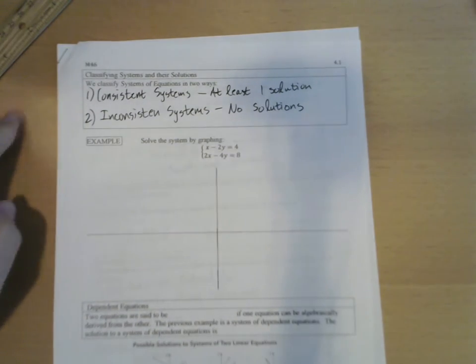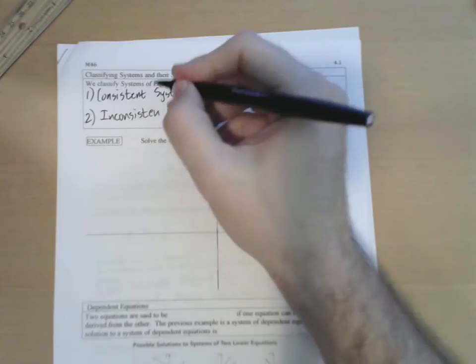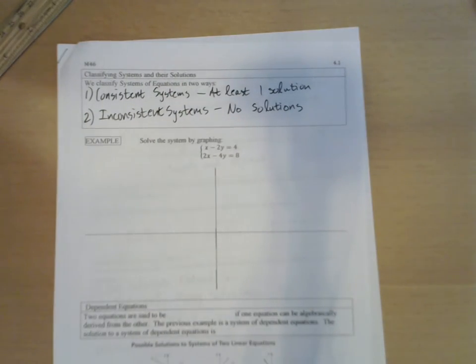And so the last example was an inconsistent system. It had no solution. So when you have an inconsistent system of two equations, it means that your lines are parallel.